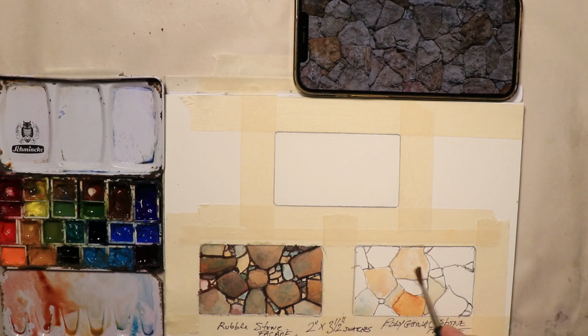Very light washes, very little color. Just a tiny bit of color.